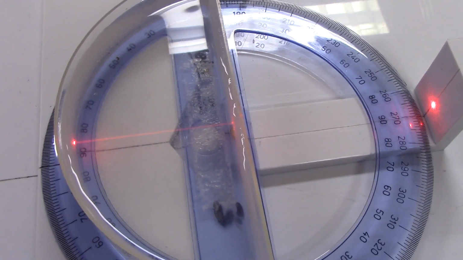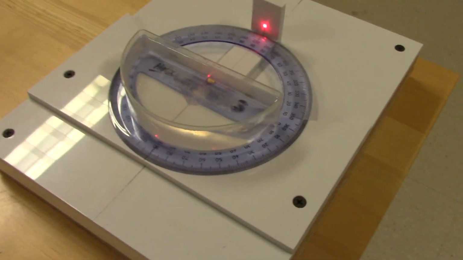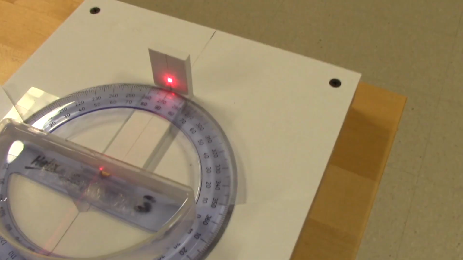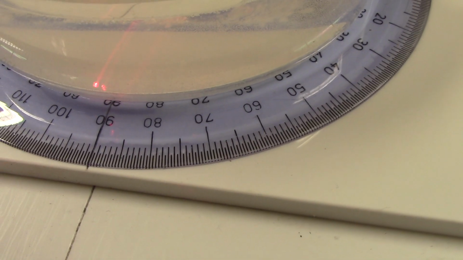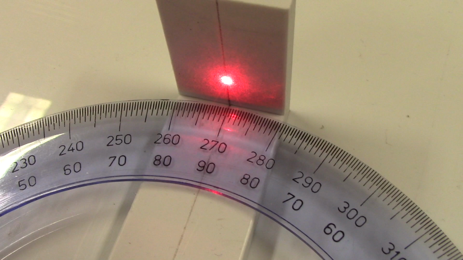And I actually put a tiny bit of creamer in it so that we could see the laser beam as it goes through. All right, I've set up our apparatus so that the laser beam is traveling straight directly through our apparatus, completely perpendicular. So you'll notice that we're set up at 90 degrees right now, and the beam is traveling directly through the center and directly onto the 270 degree mark.